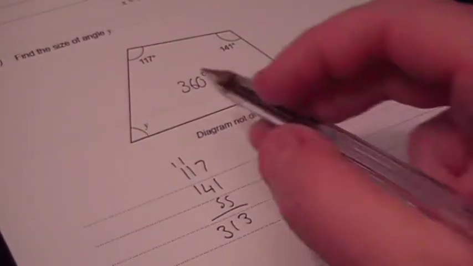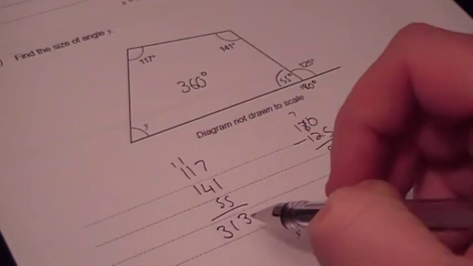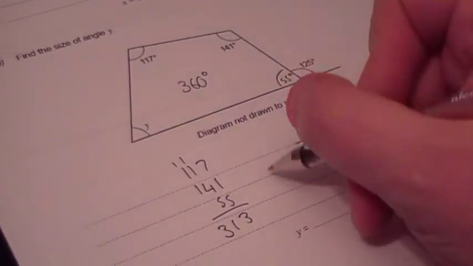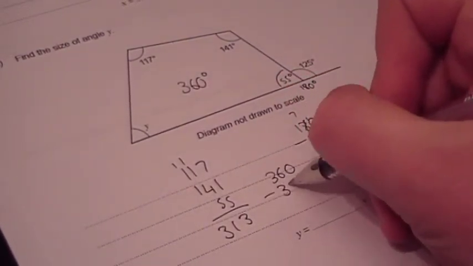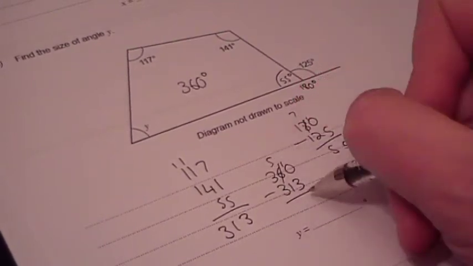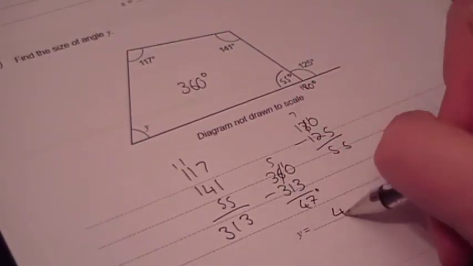And so my missing angle Y, the last one in there, is whatever tops up 313 to become 360. And 360 take away 313 comes to 47 degrees.